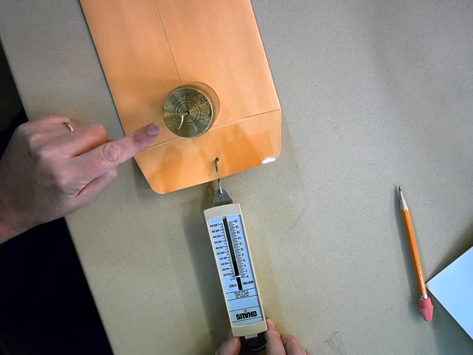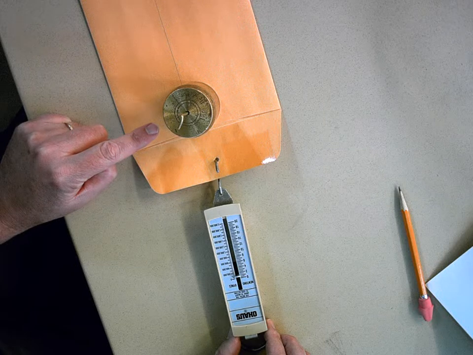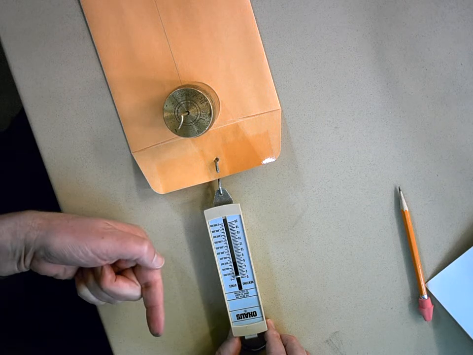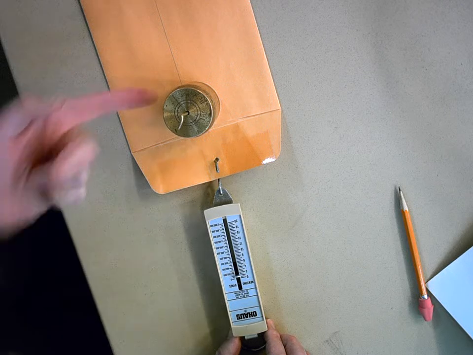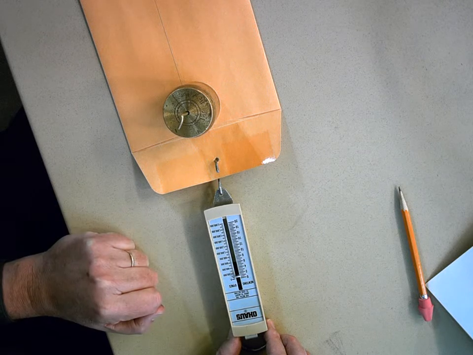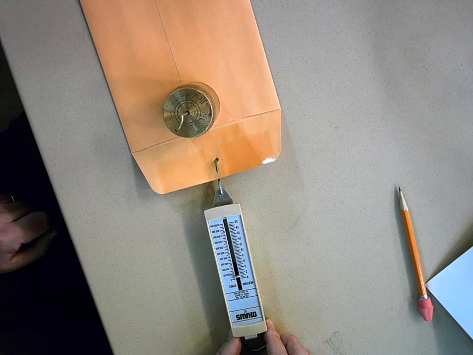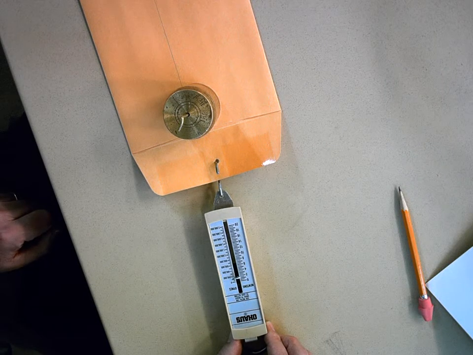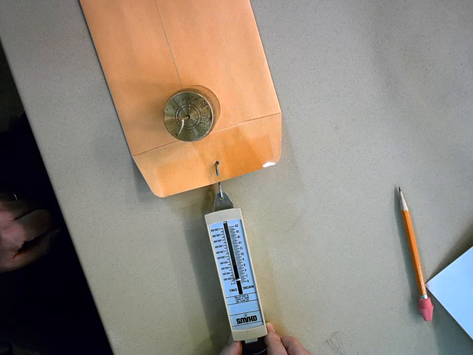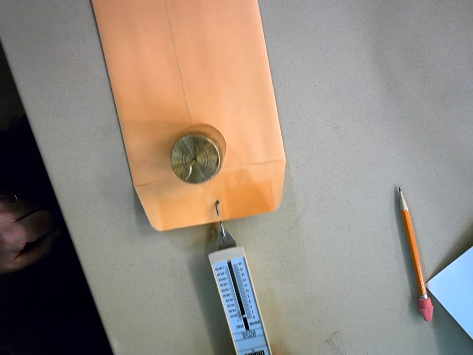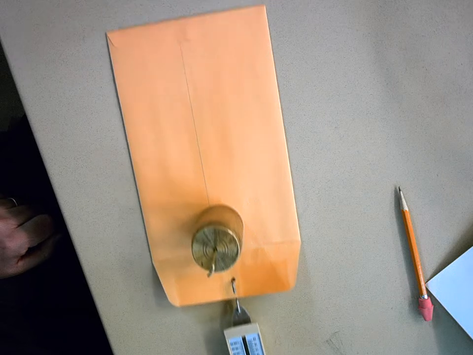It's not accelerating, is it? If I'm pulling on this with 1 Newton, this should be accelerating at 1 meter per second squared because it's 1 kilogram of mass. But it's not. Why? Friction is pulling the other way. Now let's go to 2 newtons. Oh, do you see it move a little bit?